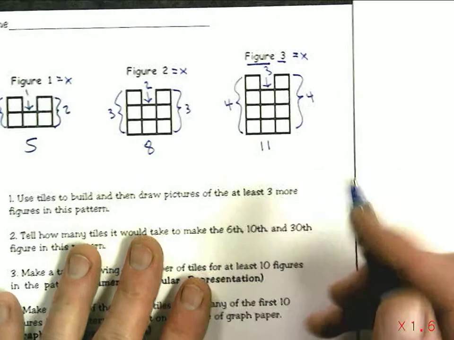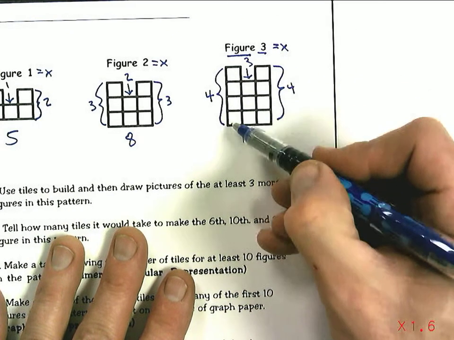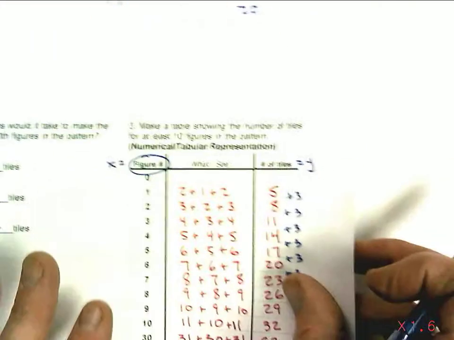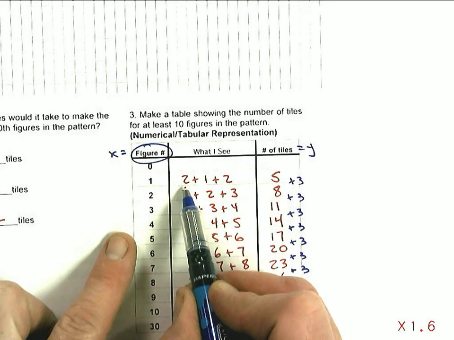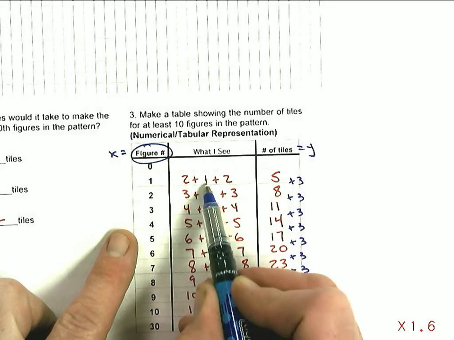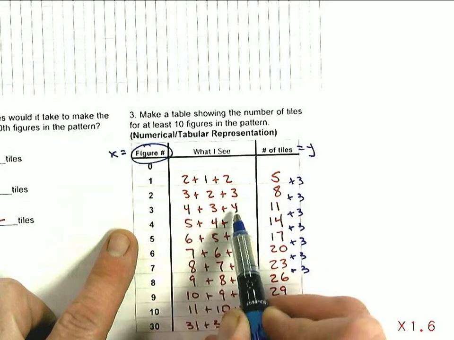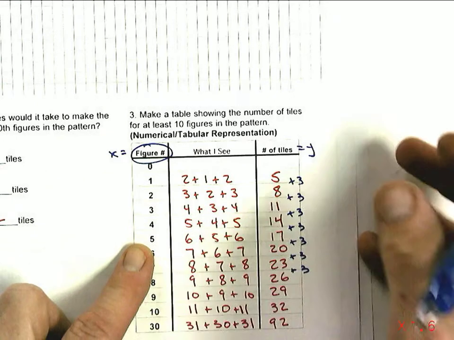And so as I look at this pattern, I see 3 stacks. And there's other ways to see this, but this is just the way I'm seeing these 3 stacks. So in this case, here's a stack of 2, a 1, a 2, a 3, a 2, a 3. So in each of them, you're seeing that same pattern in the stacks.